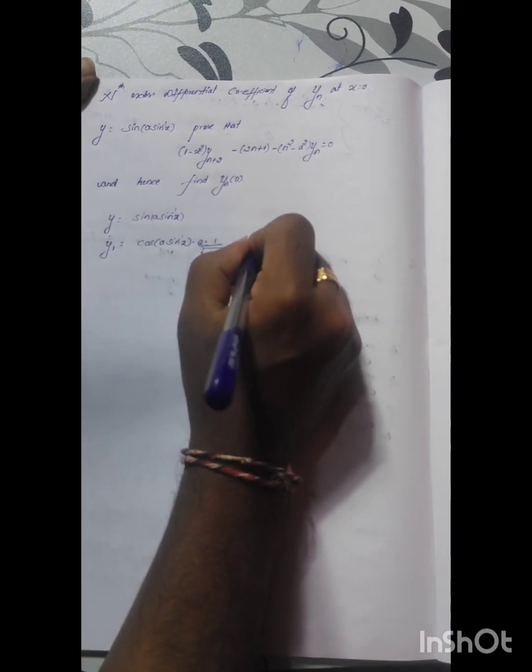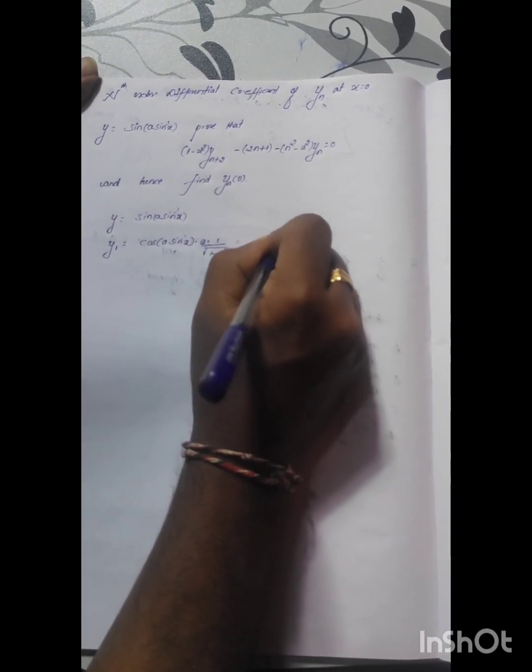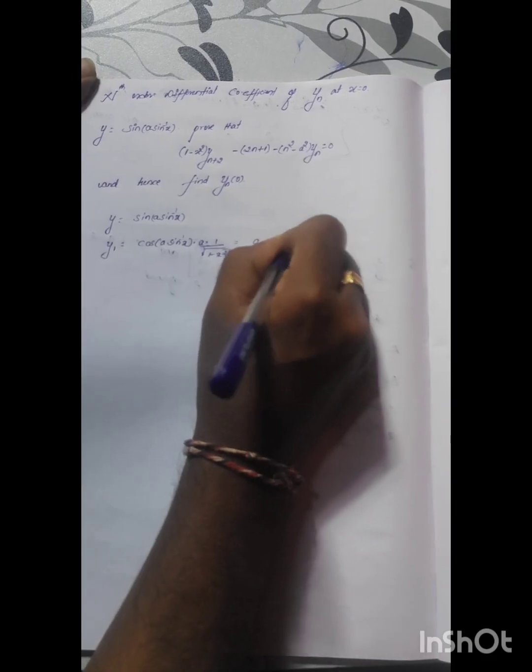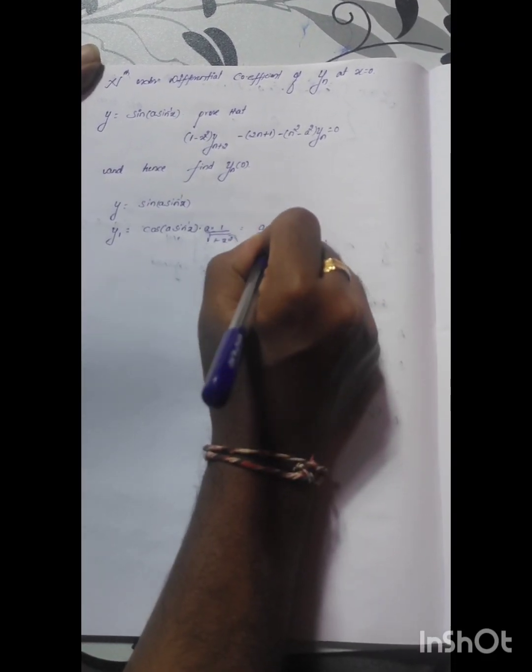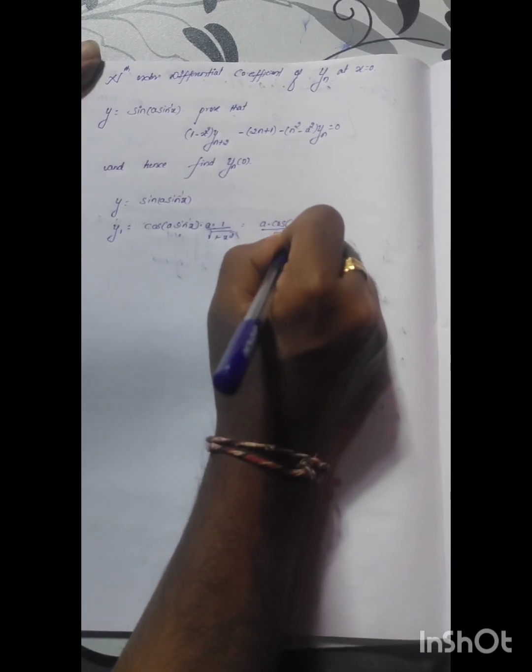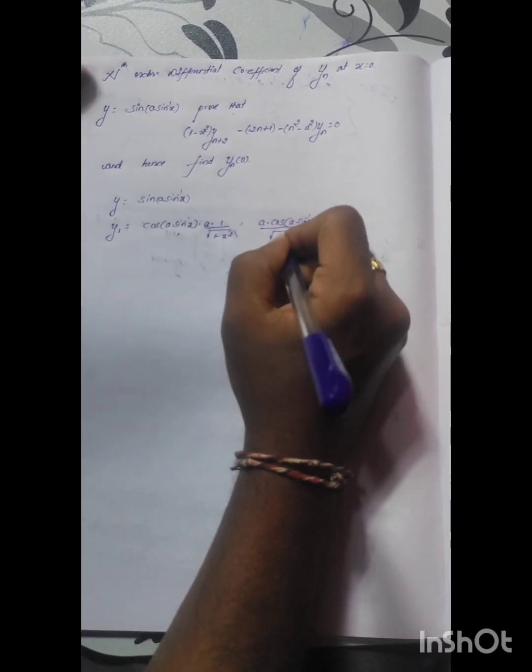So this will be equal to a into cos of a sine inverse x divided by root of 1 minus x square. So this is our y1.